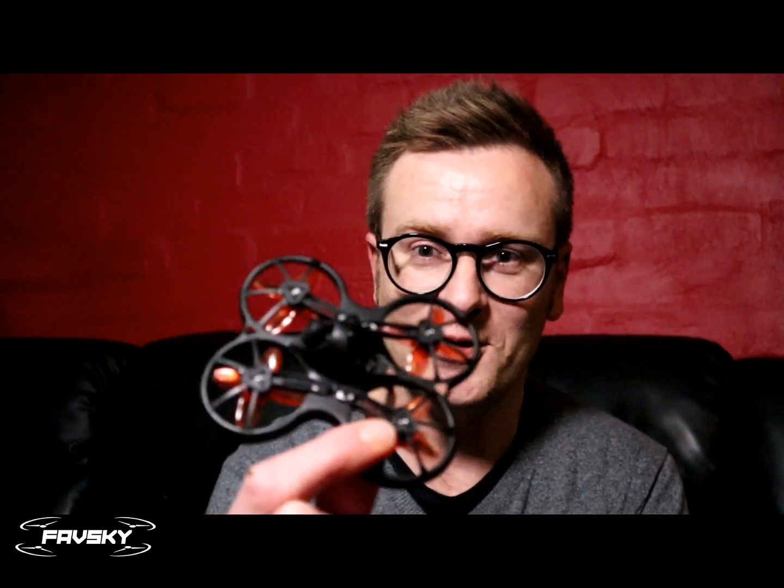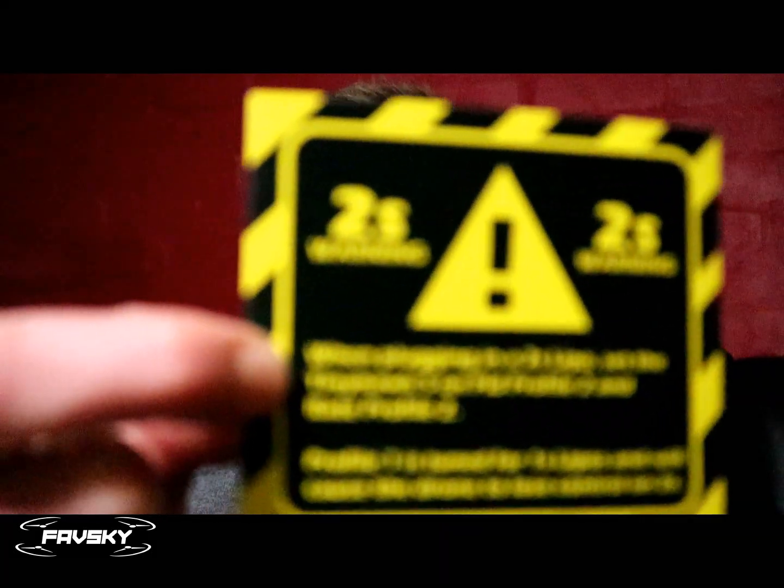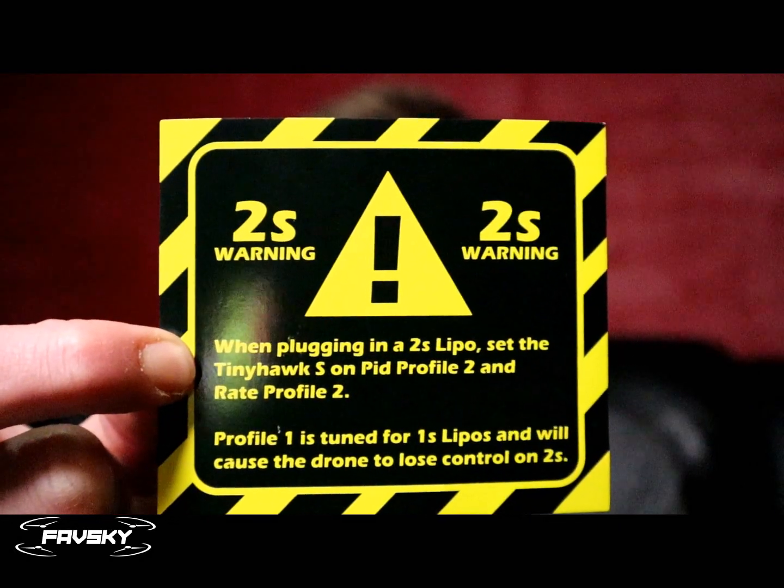Very happy today. I've got my Tiny Hawk S. It's arrived. Big fan of the first one. This one here does 1S and 2S batteries, which is becoming quite common. The Trashcan did it, the Ishin Trashcan, as well as the Mobula 7, the very popular Mobula 7. And it came with this, which those other two models I don't think had.